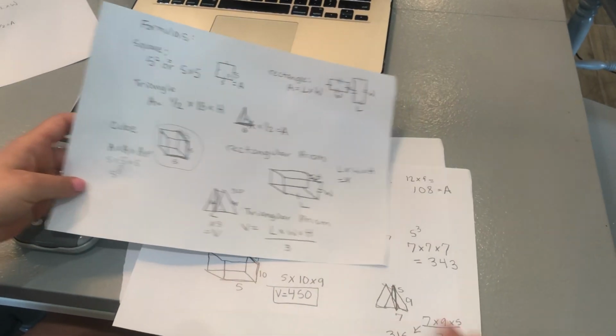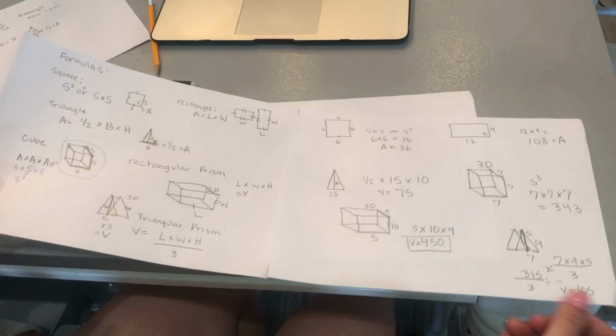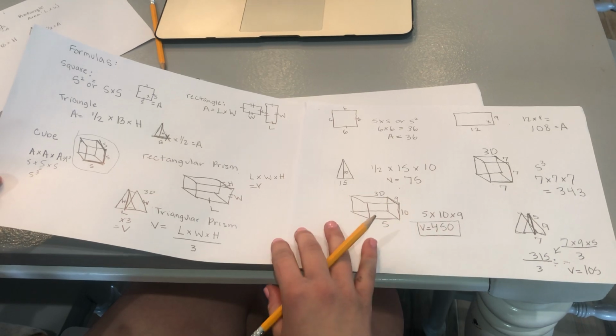So here are the formulas, and here are some examples of how to find the volumes and areas of these simple shapes.